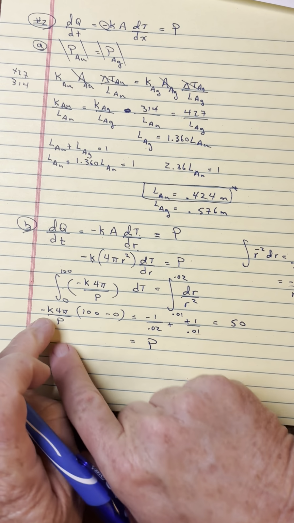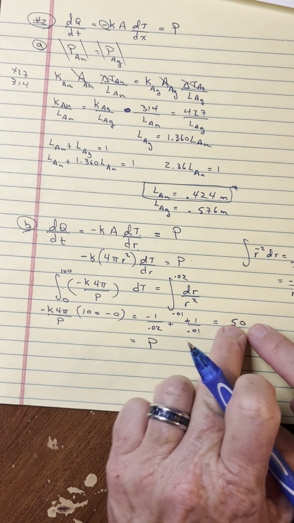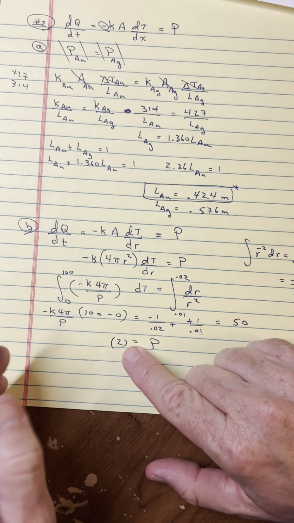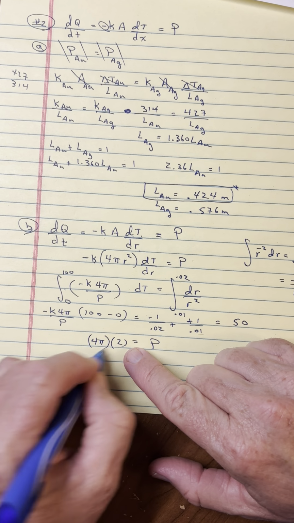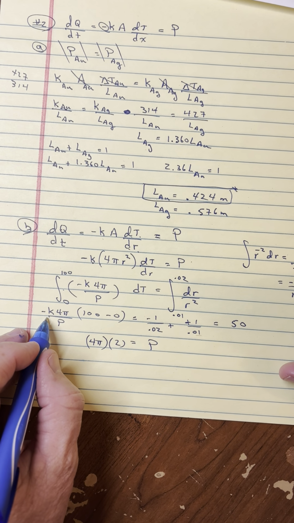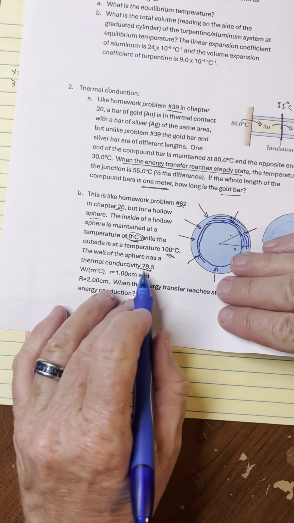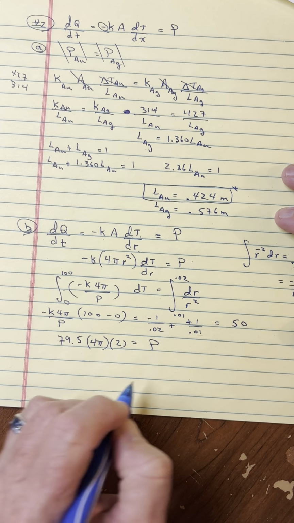So if I bring the P to the other side and bring this 50 underneath the 100, that becomes a 2, that becomes a 4 pi, and then the k was 79.5.